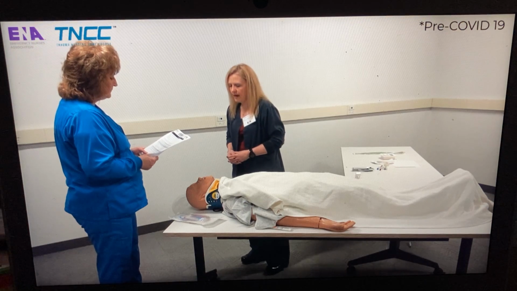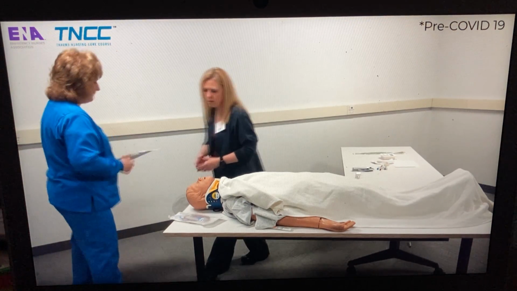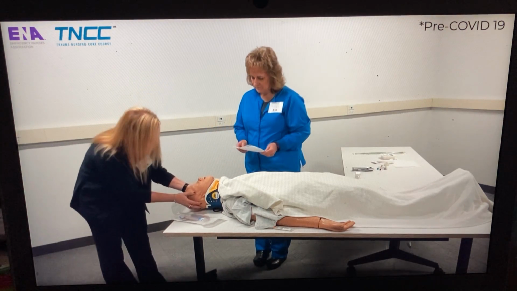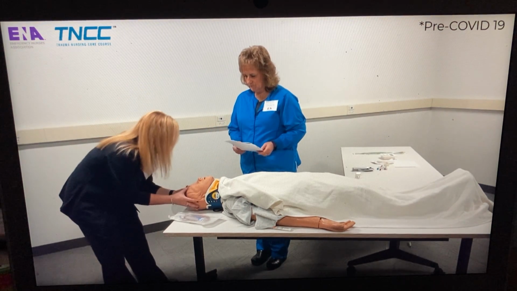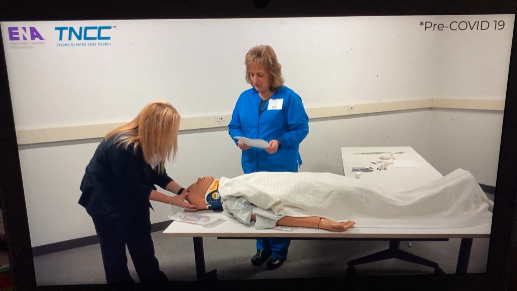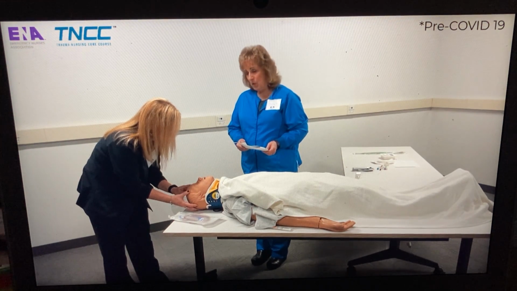Okay, then I would like to start with his head to toe. So I'm going to go ahead and start with the head, and I'm going to inspect and palpate, looking for any sort of abrasions, contusions, lacerations, or bony abnormalities. So a laceration is noted to the left forehead with no active bleeding.